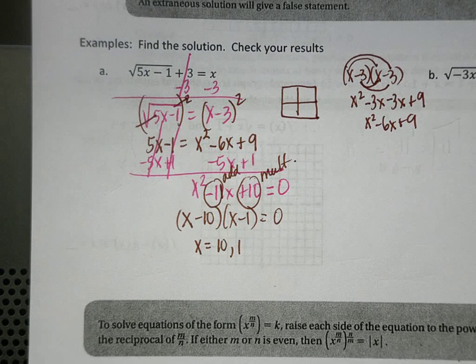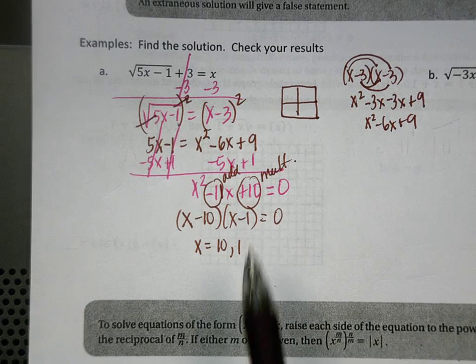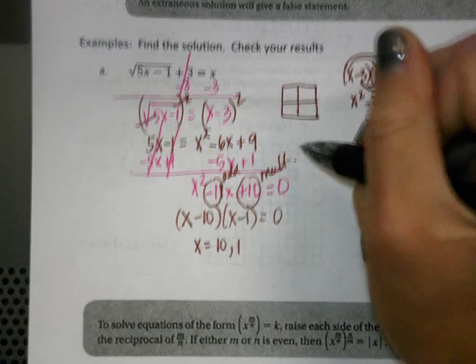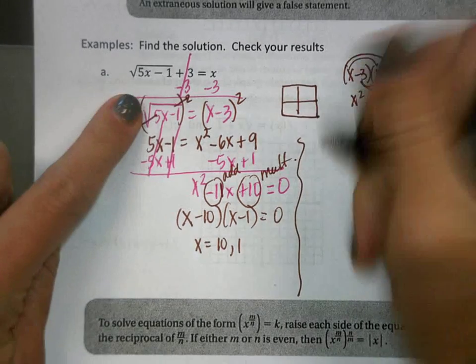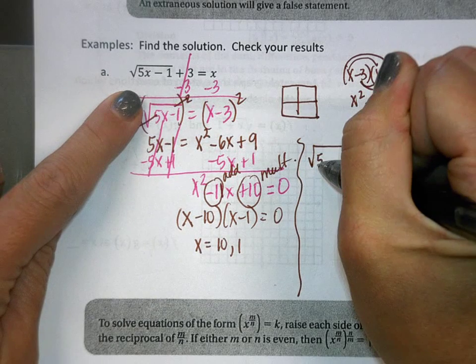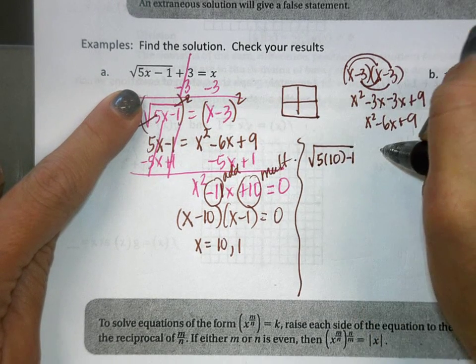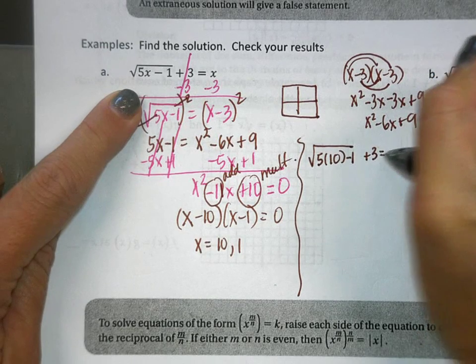Now, we talked about how there could be extraneous solutions where one of these solutions may not work. And so you have to take these numbers and plug them back into your original equation. So if we do that, we come up here, we have the square root of, I'm going to plug in 10, 5 times 10 minus 1, plus 3 should equal 10.